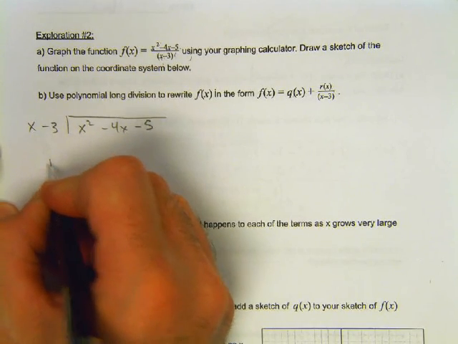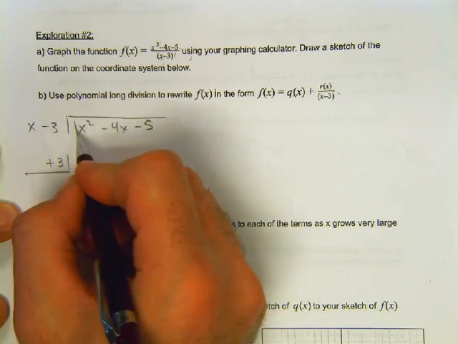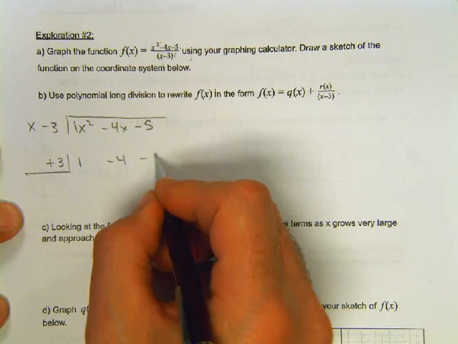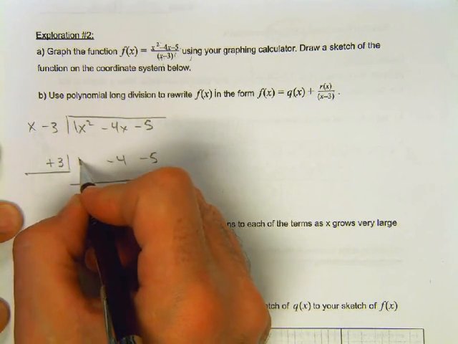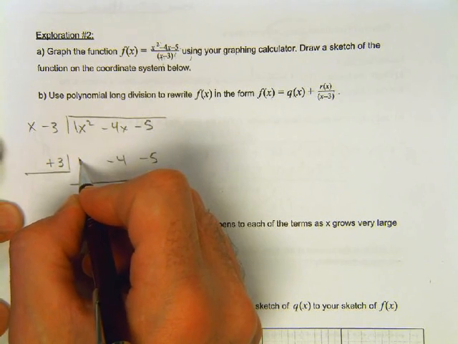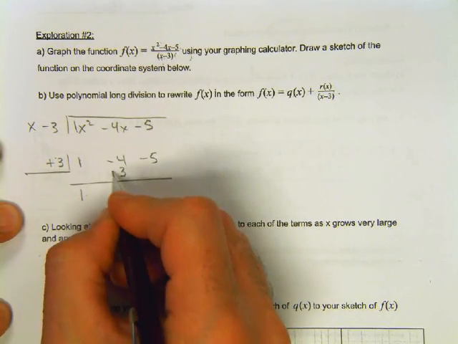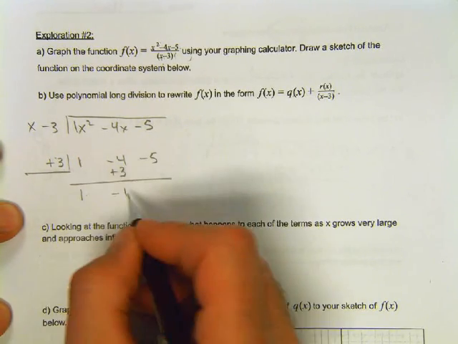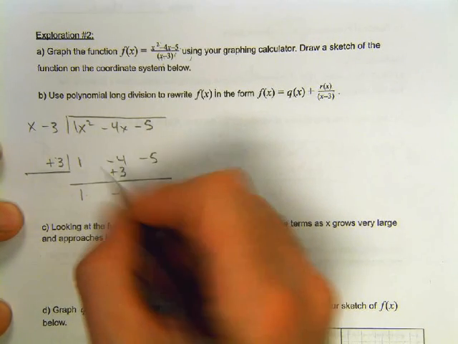Yeah. All right, so the negative 3 becomes positive 3, and then we use the lead coefficients, which are 1, negative 4, and negative 5. Do you remember how to do this? Yep. Drop the 1 and multiply. Combine according to the signs, and then multiply.